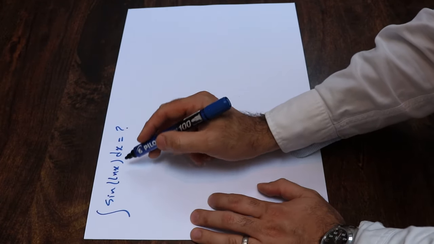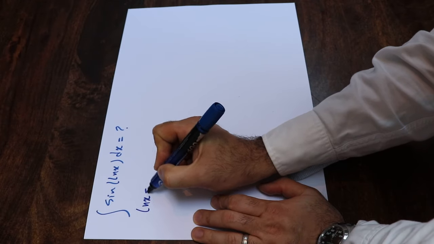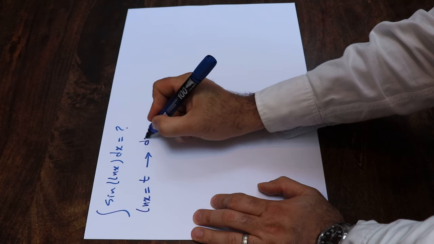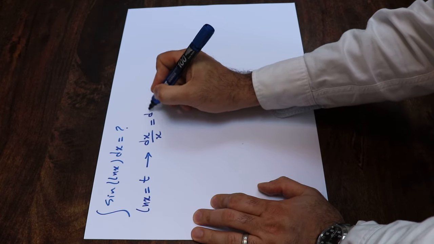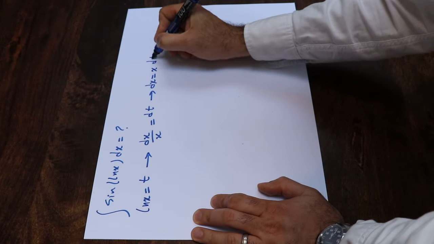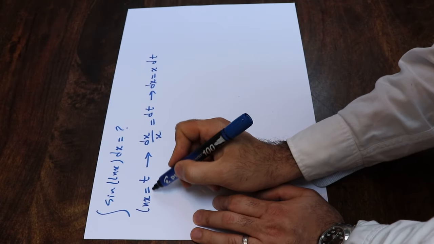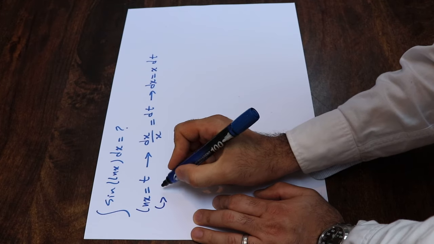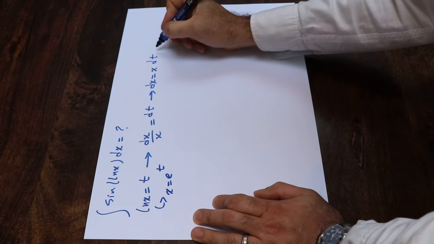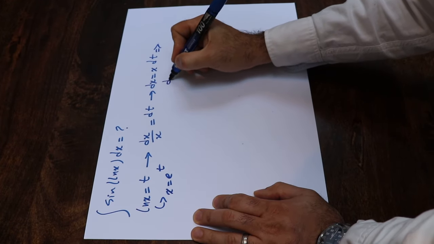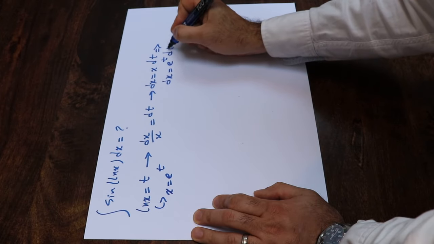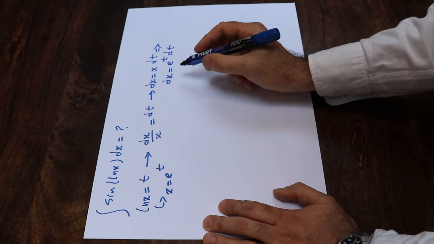Here, if I define ln x as t, and you take the derivative of each side of this equation, dx over x will be equal to dt. In other words, dx will be equal to x times dt. From this definition you can conclude that x is actually equal to e to the power of t. So dx will be equal to e to the power of t times dt.